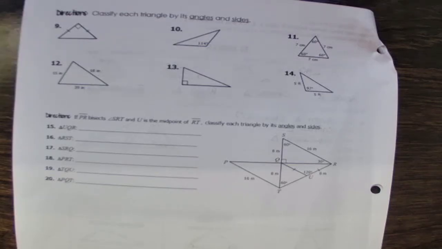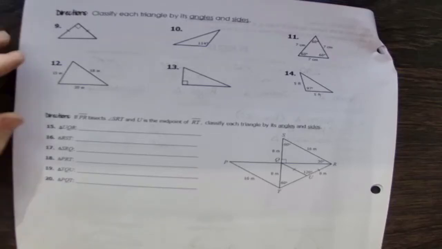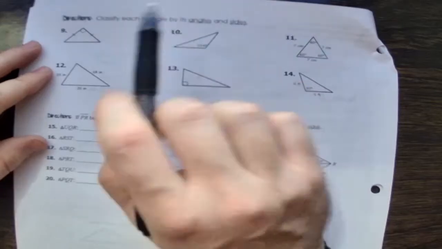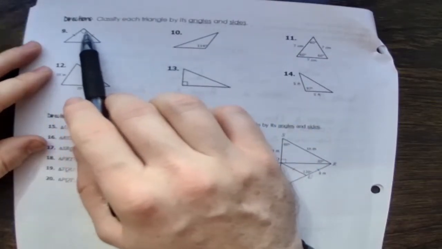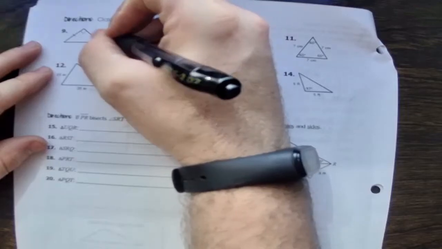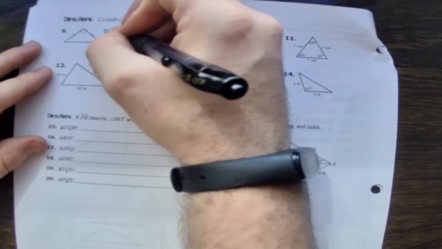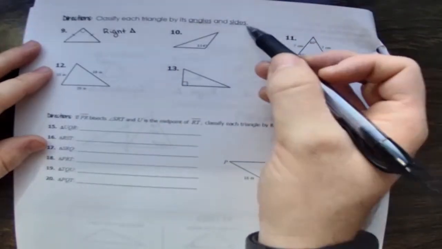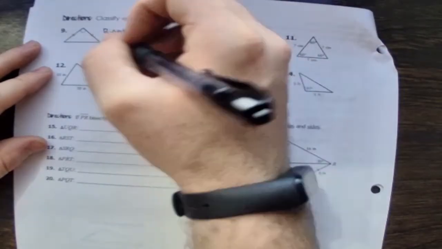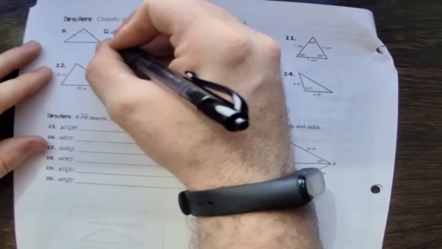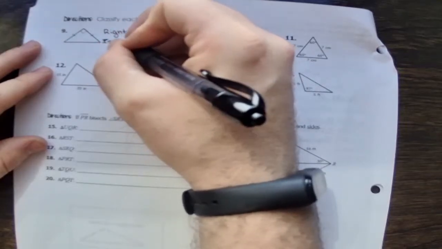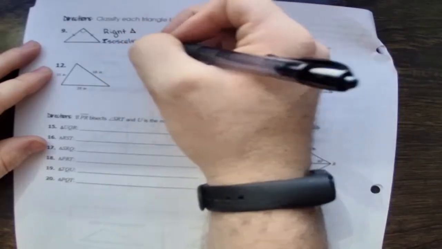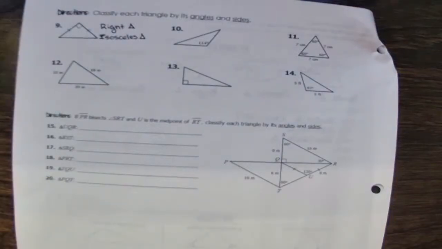So I'm only going to go over a couple on page 2. Let's look at number 9 first. They want us to classify each by its angles and its sides. If I look at 9 by its angles, well, it has a right angle. Since it has that, it would be a right triangle. Now based on its sides, it told me 2 sides are congruent, so I would call that isosceles. So based on angles, it's a right triangle. Based on sides, it's isosceles.